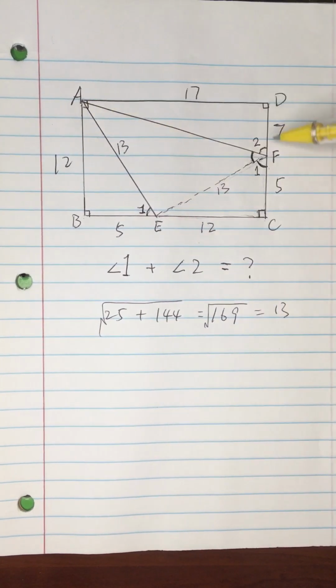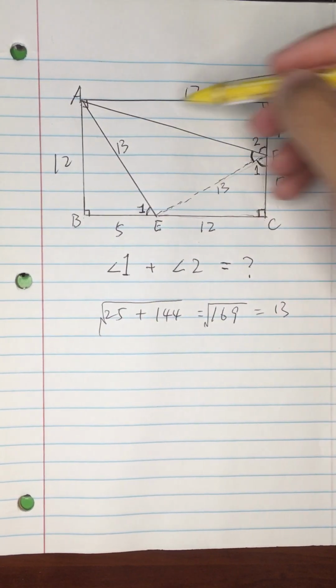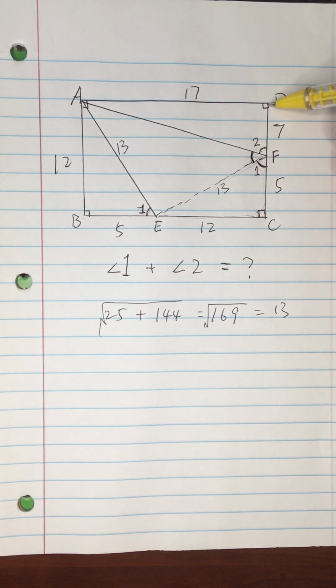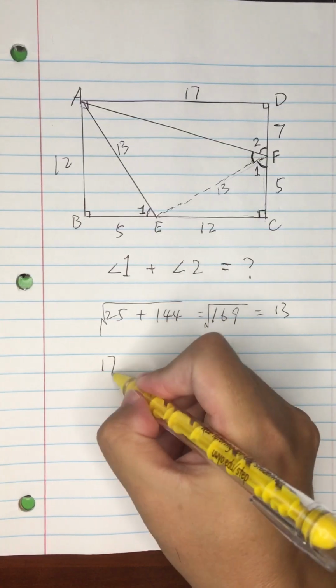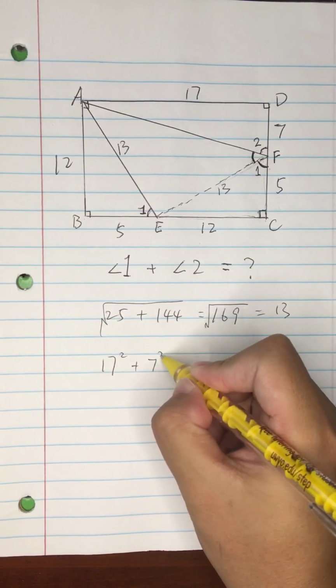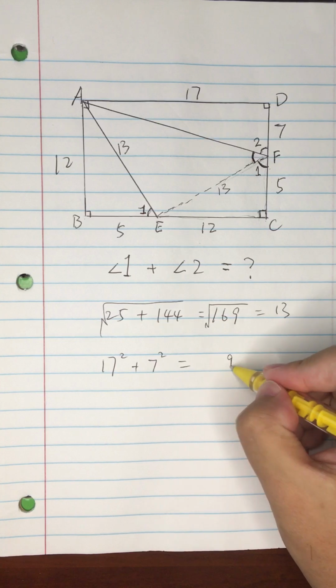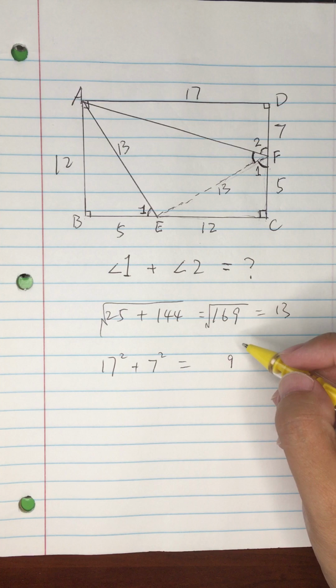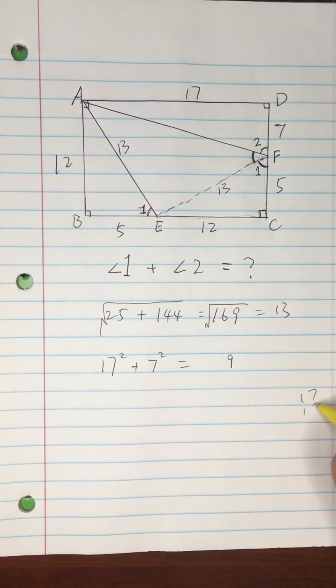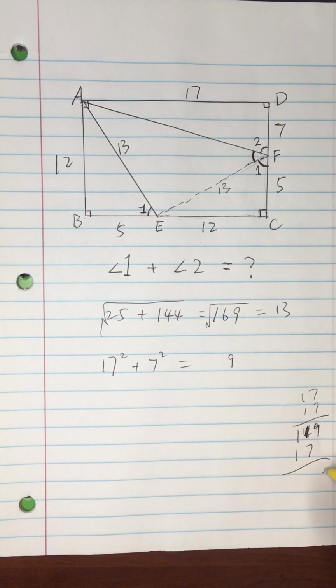ADF is a right angle triangle, right? So AD is 17, and the other side is 7. So 17 squared plus 7 squared equals what? 17 times 17 is 289, right?